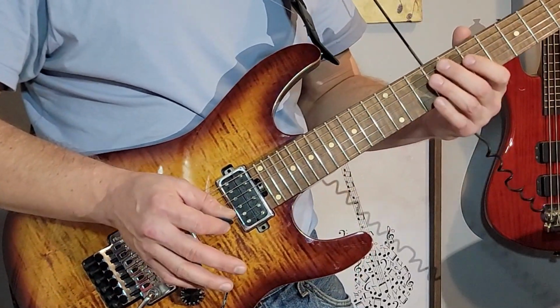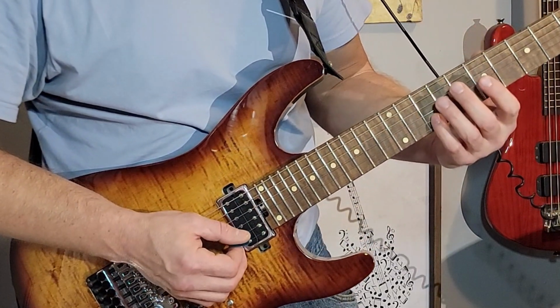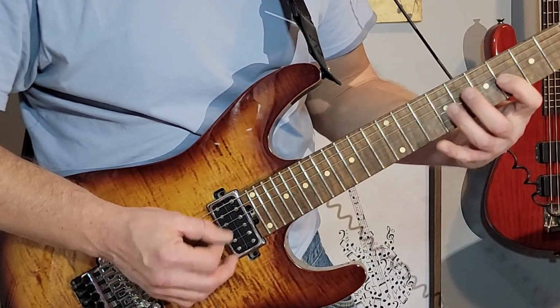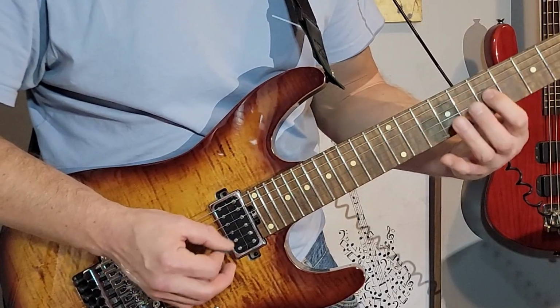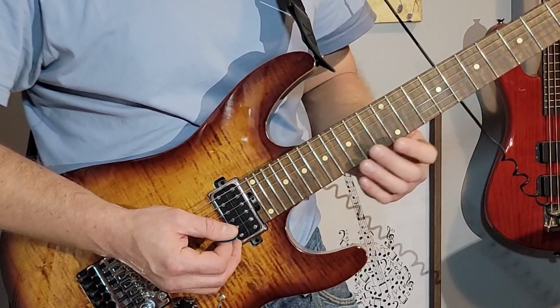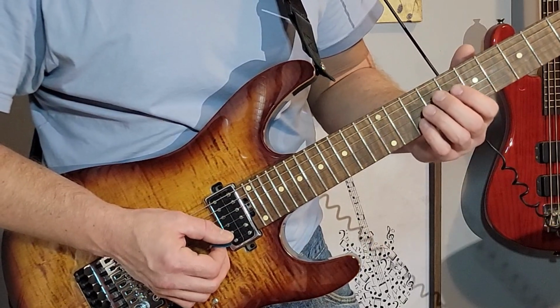So this riff, the root note is up here on the B string. So whatever position I'm in, A. Again, it's in the key of A. So if I need to go up to the key of B, I would just have to slide it up here.